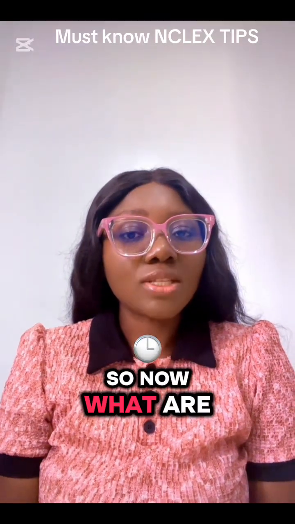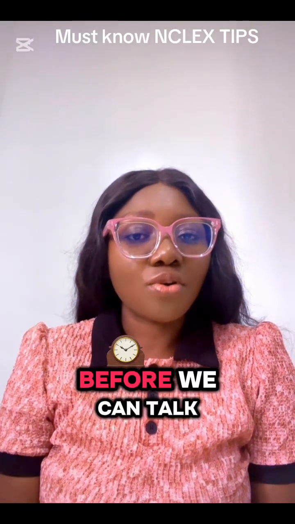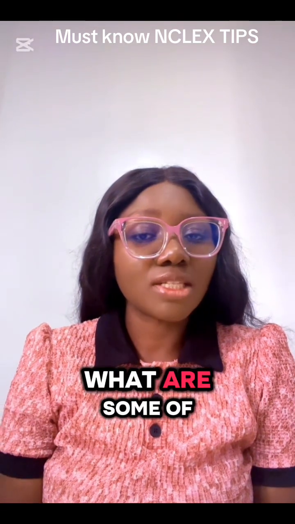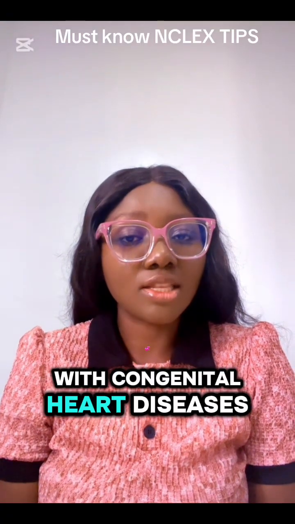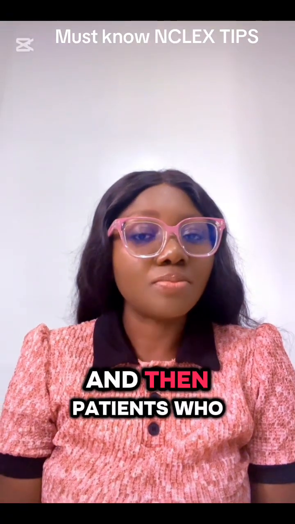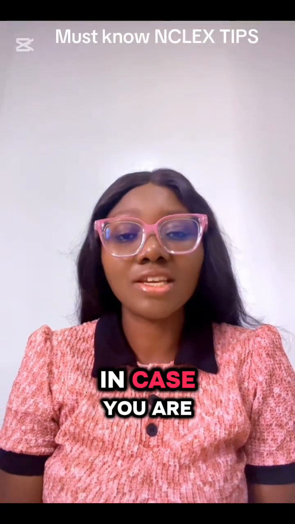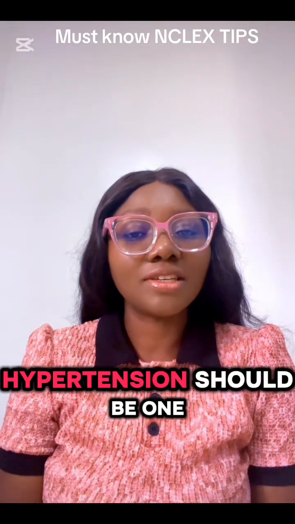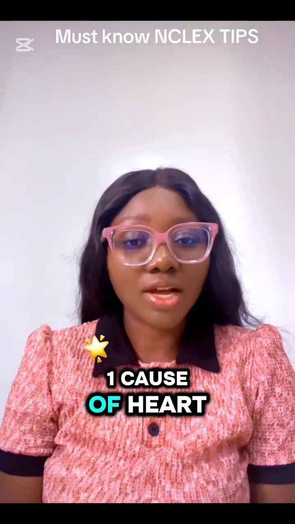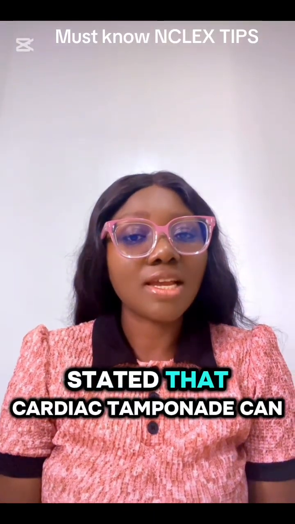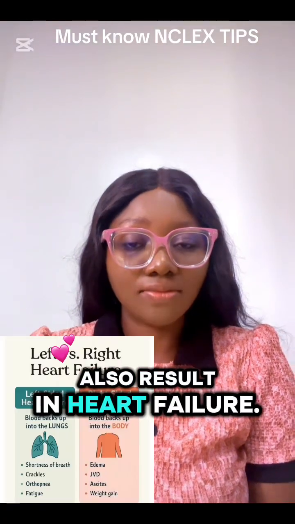So now, what are some of the signs and symptoms of heart failure? Before we can talk about the signs and symptoms, what are some of the causes of heart failure? So we say that patients with congenital heart diseases can result in heart failure. And then patients who have hypertension. So hypertension is our number 1 cause of heart failure. In case you are seeing this in your NCLEX exam, hypertension should be one of the causes you are going to select. It is the number 1 cause of heart failure, okay? And then also we stated that cardiac tamponade can result in that. Atrial fibrillation can also result in heart failure.